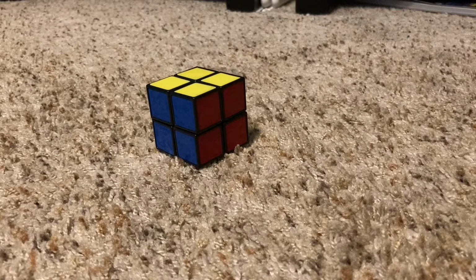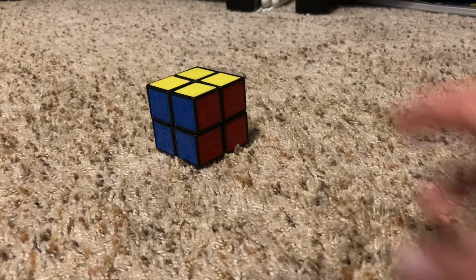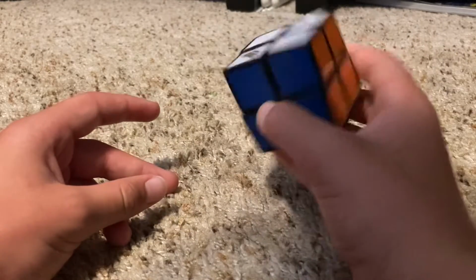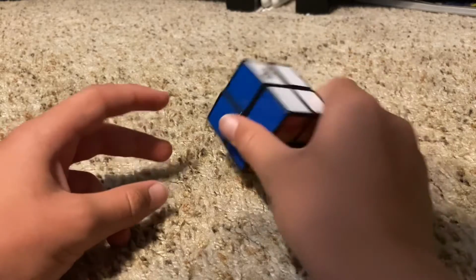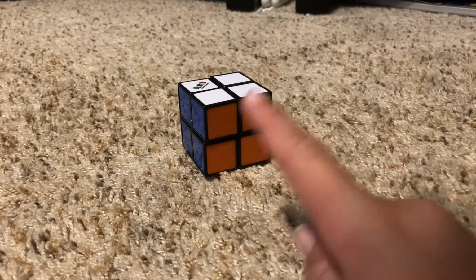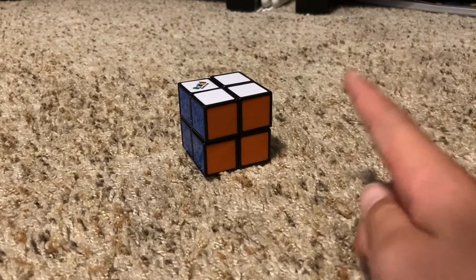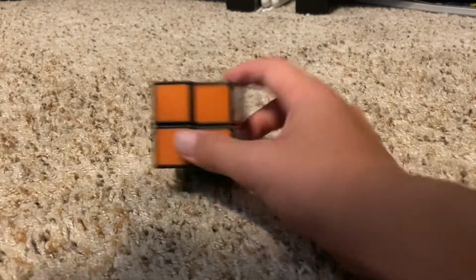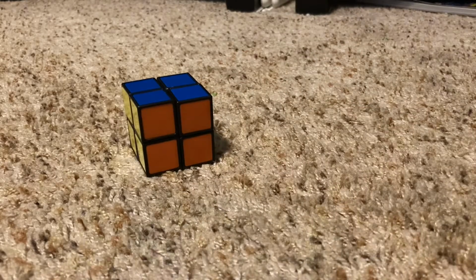Hey guys, welcome back to another video, and today this is a tutorial on how to solve this 2x2 right here. This is actually a lot easier than you think, but it's just a little tutorial on how to solve it. There are going to be a few algorithms in here that you'll have to memorize in order to solve this. So let's just get started with cube annotations.